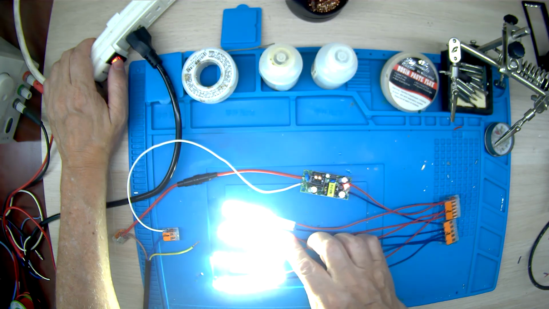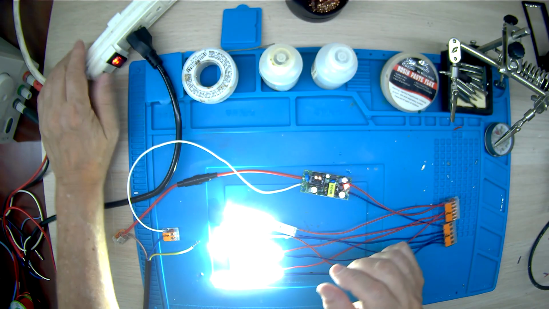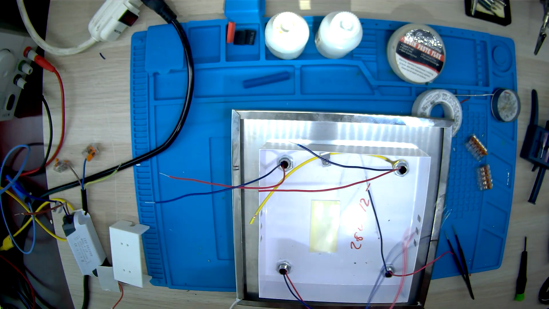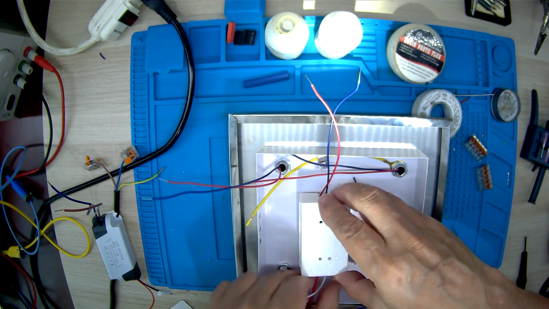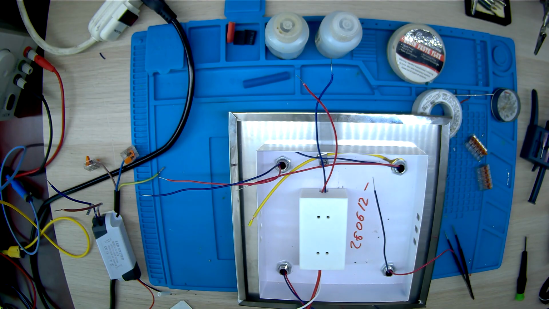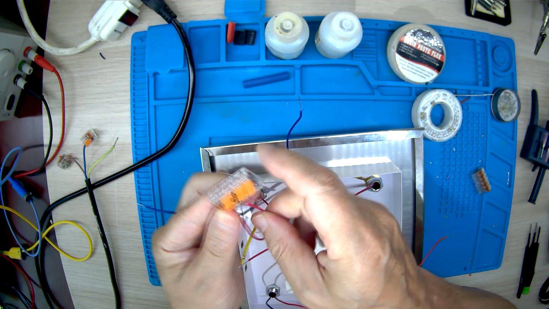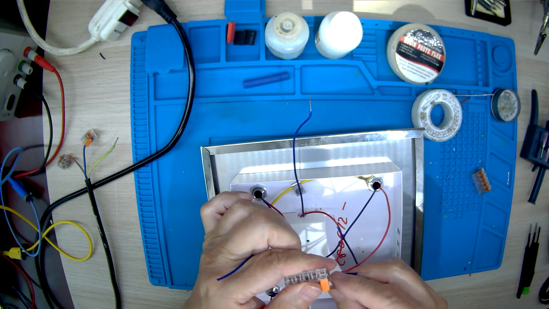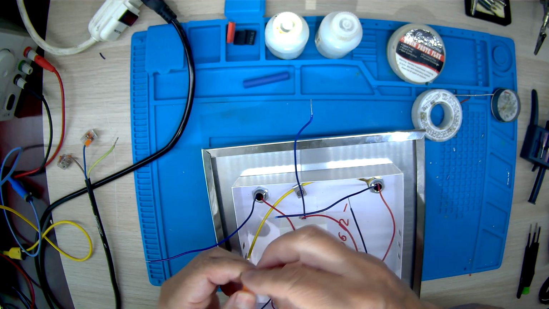Within each strip, every LED branch includes its own current limiting resistor. These resistors ensure that the correct current flows through each branch and prevent one LED failure from affecting the rest of the circuit. Next, I connect all 4 strips to the constant voltage driver, carefully checking the polarity of every connection. Before reassembling the fixture, I inspect all solder joints, verify the wiring, and perform a continuity test to ensure there are no shorts or open circuits. Everything checks out correctly. Now the diffuser is reinstalled and the light fixture is ready for its final test.